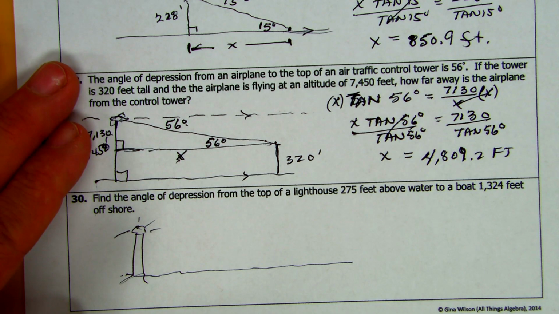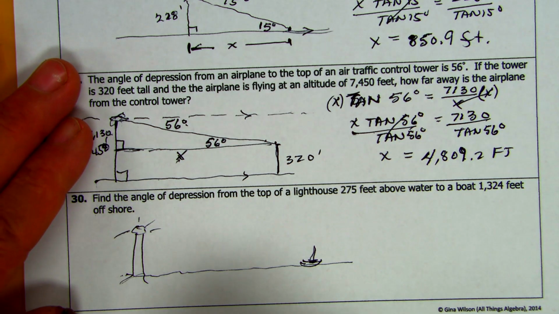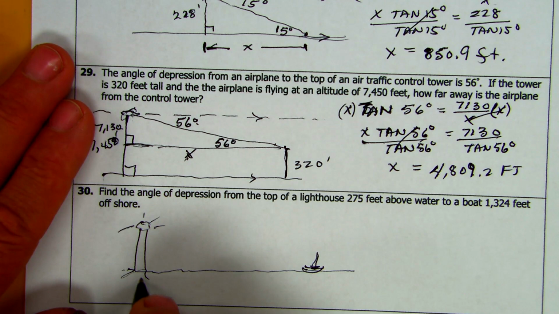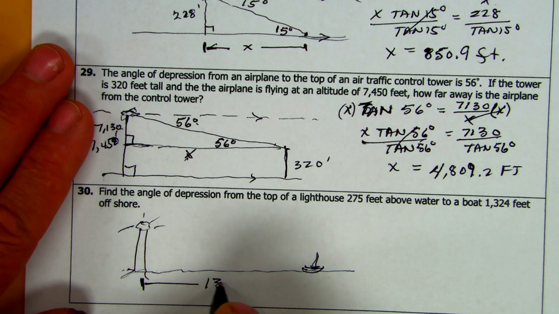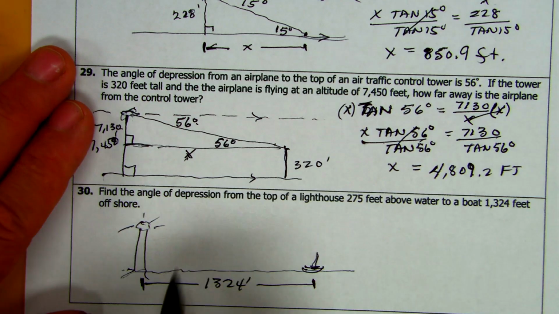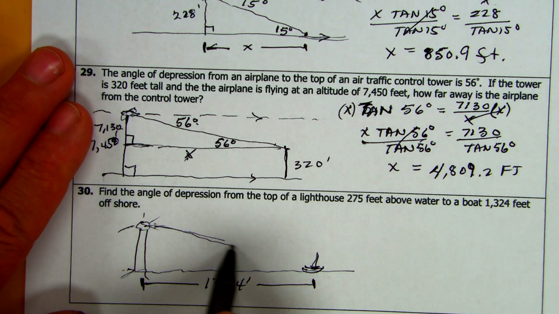Okay. Now the boat is here. So the boat is 1,324 feet offshore. So this is 1,324 feet offshore. Okay. Now here's the lighthouse.